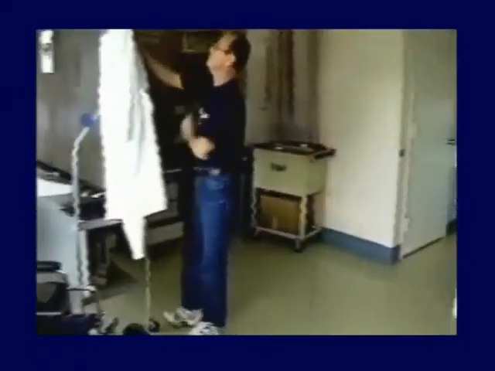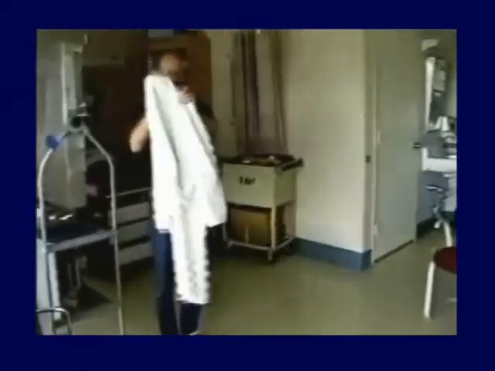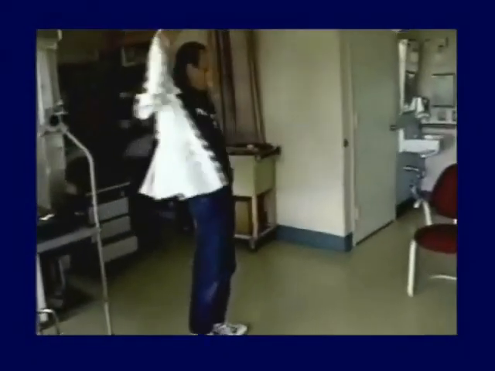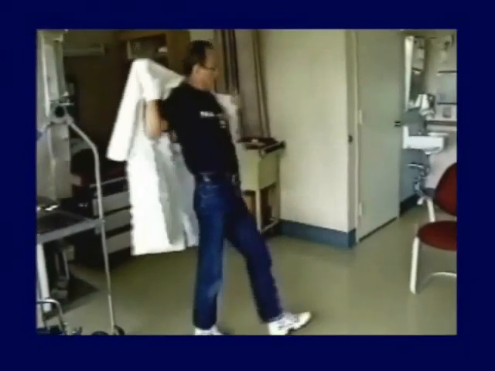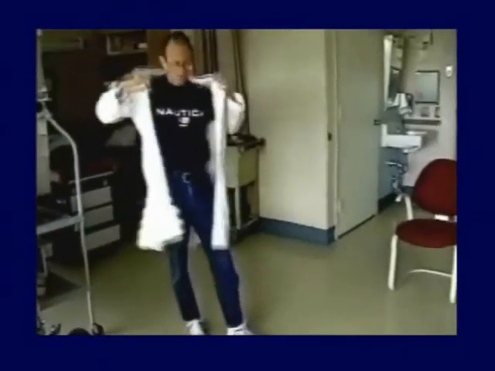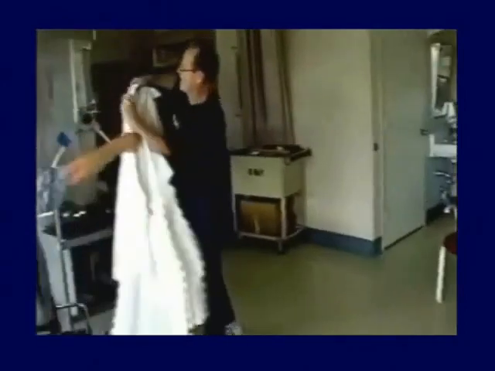Let me move the video. So now he's on. He's well medicated. You can see now he has chorea and dystonia. He doesn't have the tremor anymore, but he's got some dystonic posturing of his ankles and feet, and he's got that truncal choreatic dyskinesia.